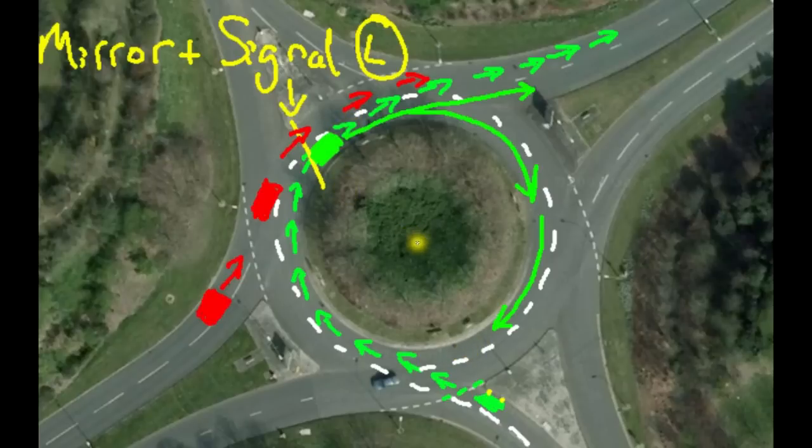Now that does happen. I'm not going to say that it doesn't, but it's rare. And the reason you check your left mirror and signal when you exit a roundabout is because you're trying to avert that happening. So yeah, I hope that answers the question. Any comments, please post them, or any questions, please post them, and I'll do what I can to answer.